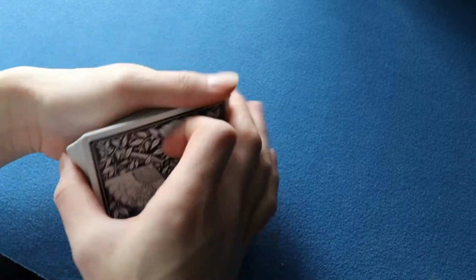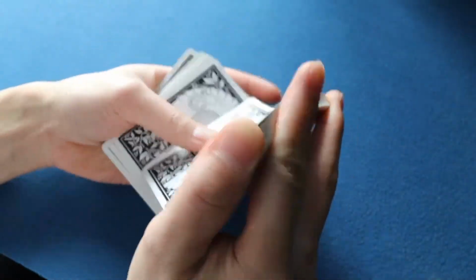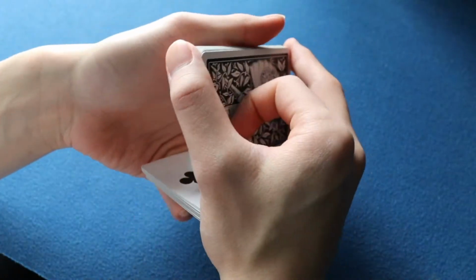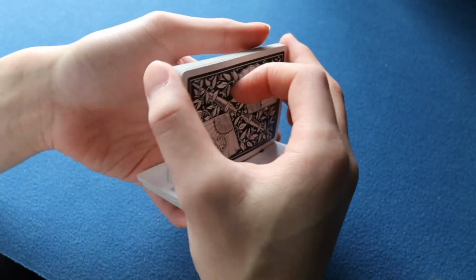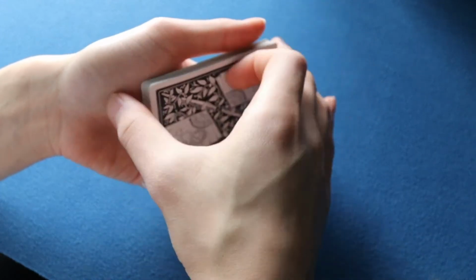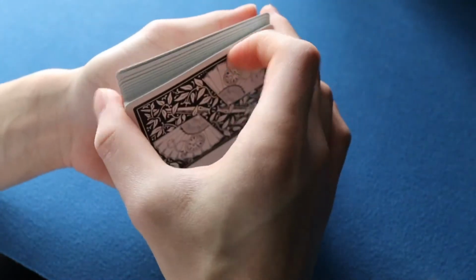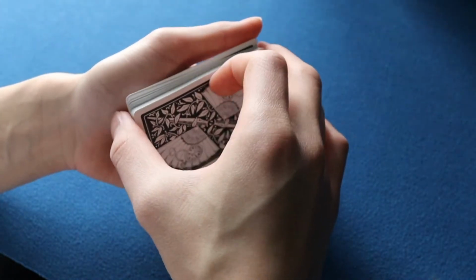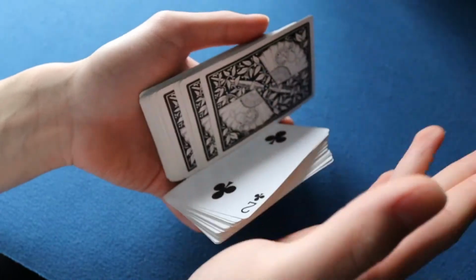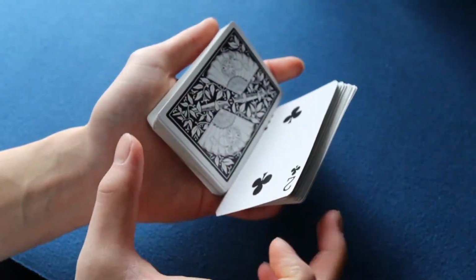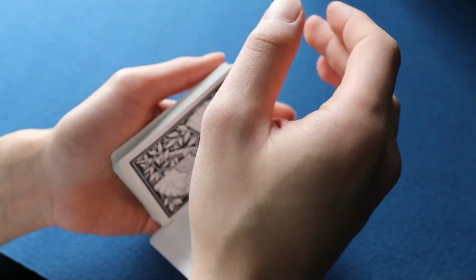It's going to be largely the same as the basic Herrmann pass, but the difference is that once you're here, you're just going to drop this entire packet, right? Whereas the normal one is just a slight release of pressure, this is straight up dropping it. So now you have this book formation in just your left hand.